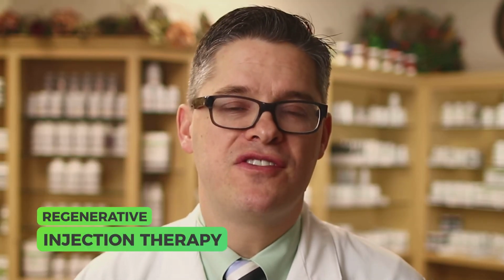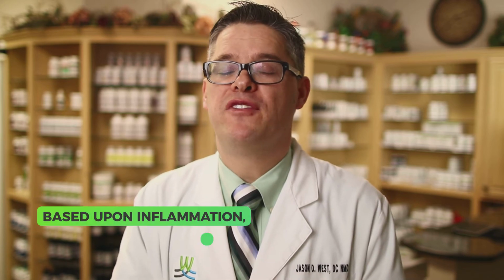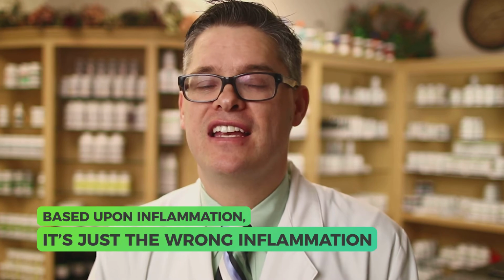My favorite one is regenerative injection therapy, which is either prolozone or prolotherapy or neural prolotherapy, which taps into the healing capabilities of the body by injecting building blocks, typically a vitamin, a homeopathic, sometimes a real mild pain reliever, and some type of inflammation-causing agent. I want to be careful when I say that, because arthritis is based upon inflammation. It's just the wrong inflammation. If you put something in the body to stimulate it to heal, a lot of times you can get rid of arthritis.